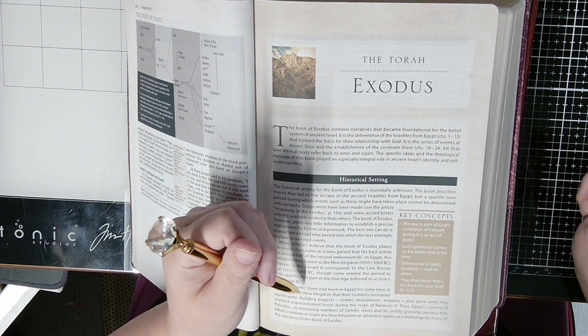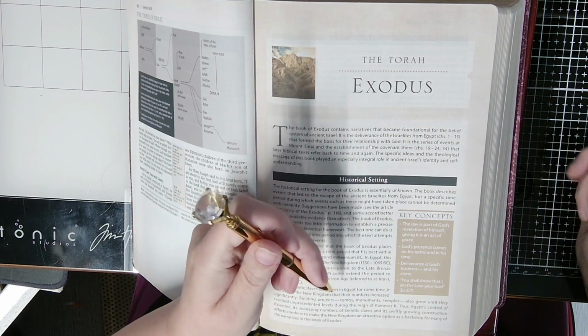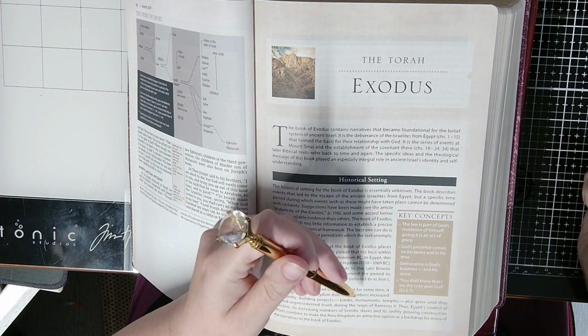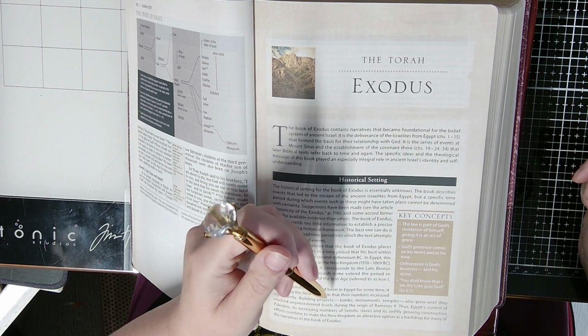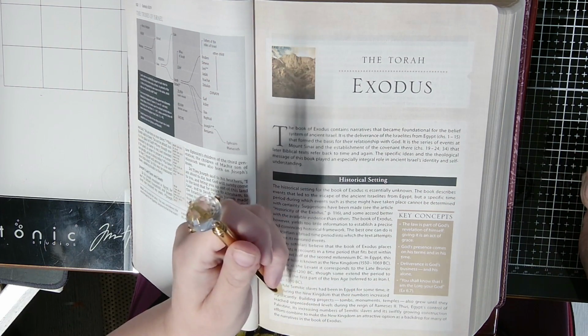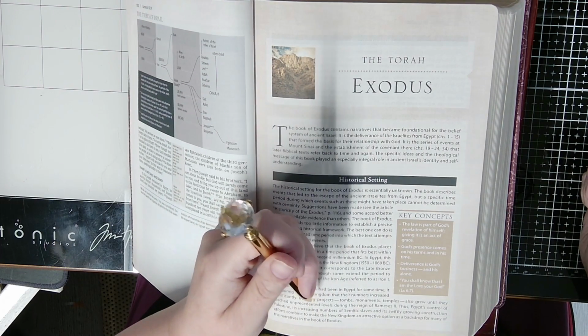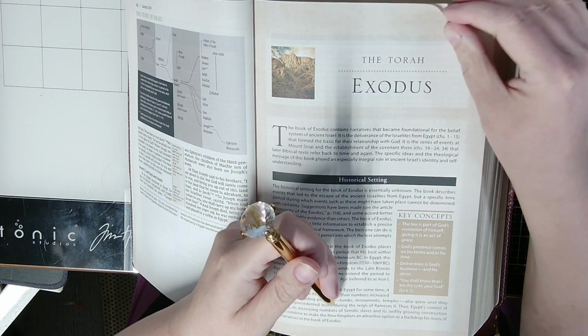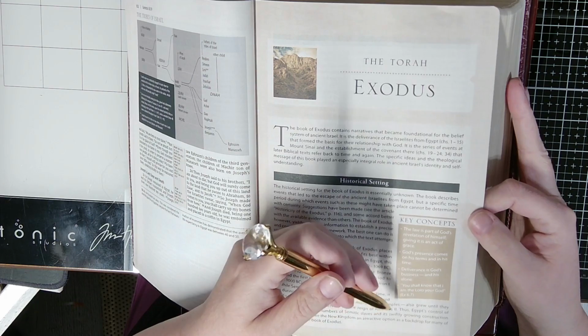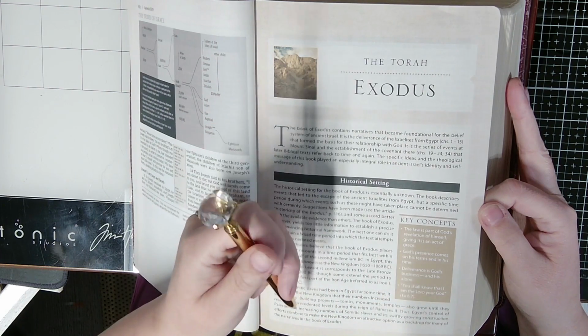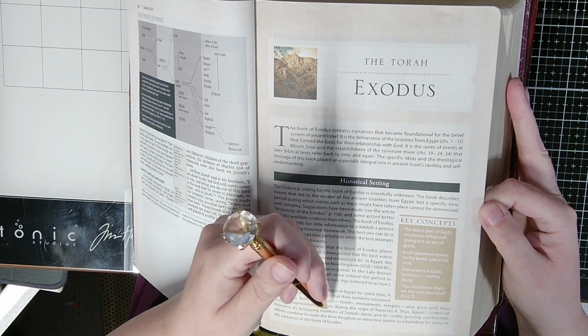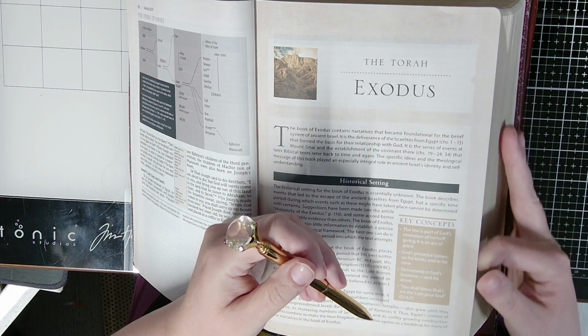While Semitic slaves had been in Egypt for some time, it was during the New Kingdom that their numbers increased significantly. Building projects, tombs, monuments, and temples also grew until they reached unprecedented levels during the reign of Ramesses II.